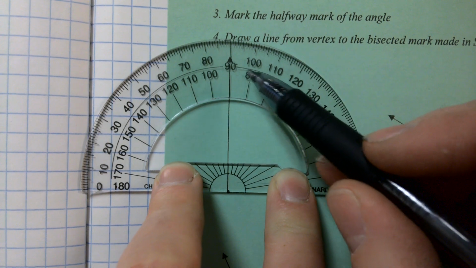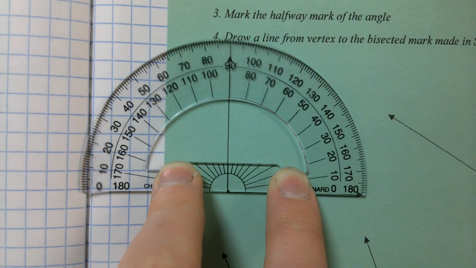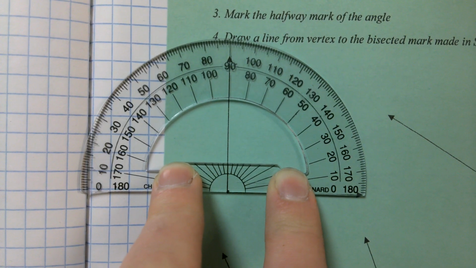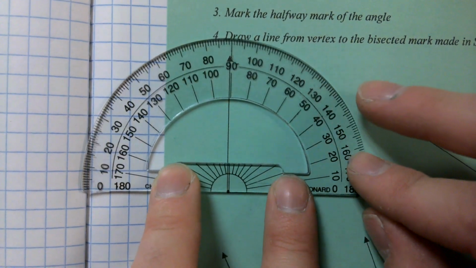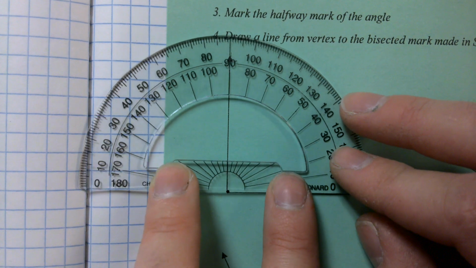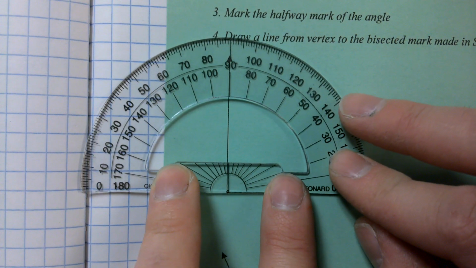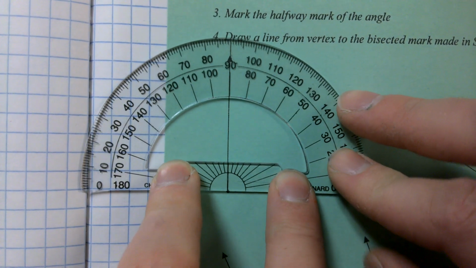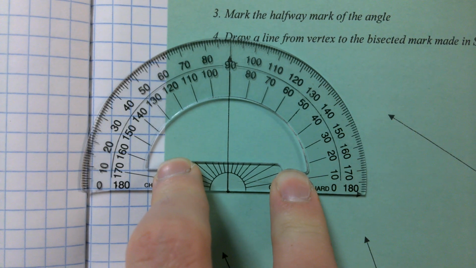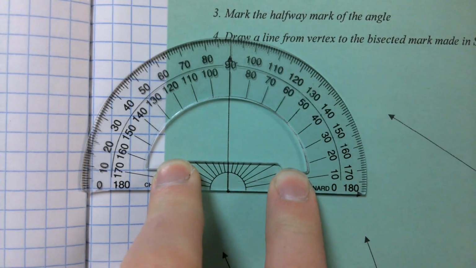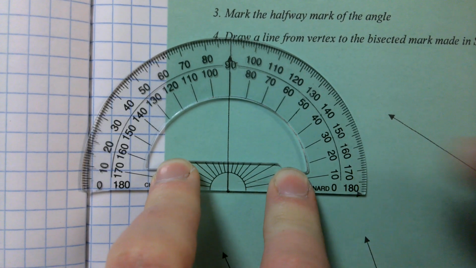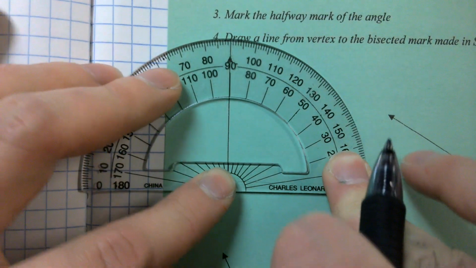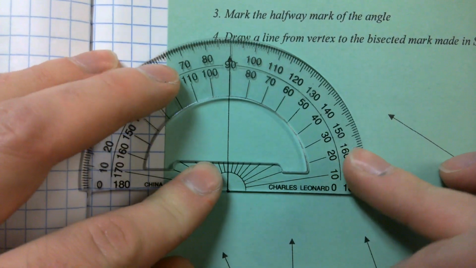Okay? Now a bisector is going to cut this 90-degree angle in two equal parts. So think about it. How big should each of these smaller angles be? Think about it for a second. How big, everybody, should each angle be? Well, it's 90 degrees, right? And if I'm cutting it into 2 equal pieces, 45. That's a great guess. You're absolutely right. If I take 90 and cut it in half, what's half of 90? 45.